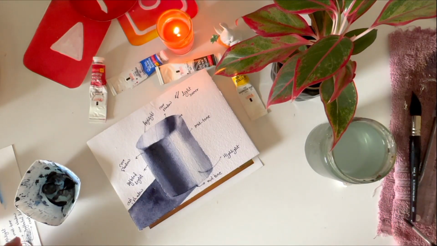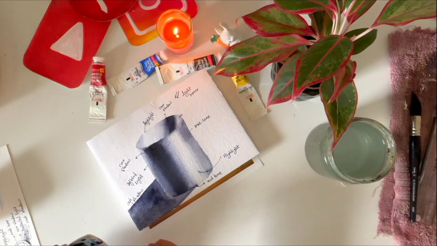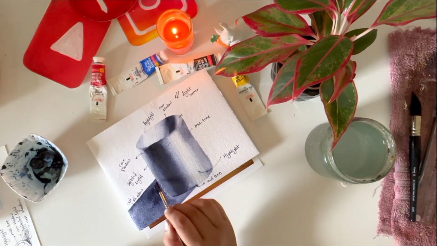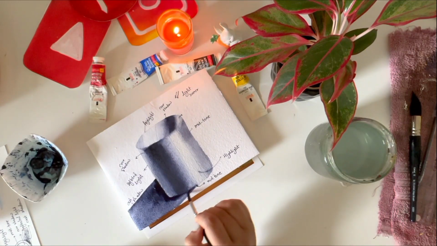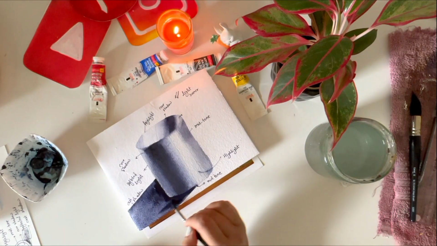Okay, now I will just work towards making it a bit darker at the edge. Right? We talked about this, we know this. We have done a similar thing in the sphere. See? Okay.